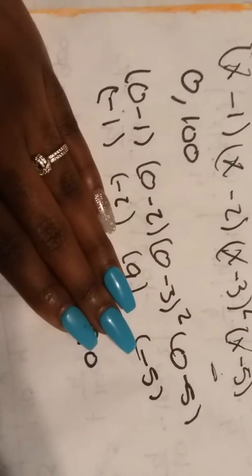And then you're going to plug in 0 for the x's and do 0 minus 1 times 0 minus 2 times 0 minus 3 to the second power times 0 minus 5. And then you will get negative 1 from negative 1, negative 2, 9, and negative 5 from those. You're going to multiply all of those together. And once you multiply all of those together, you will get negative 90.